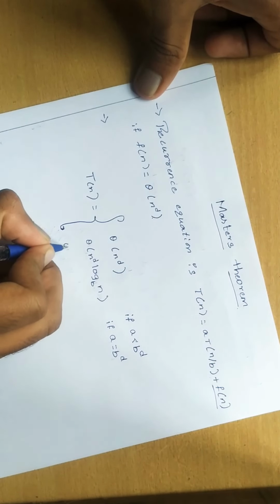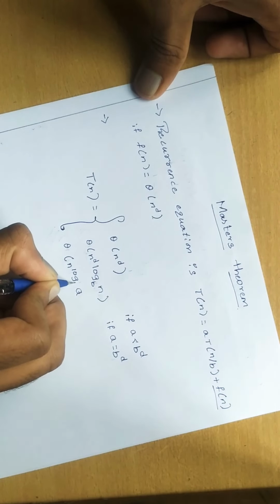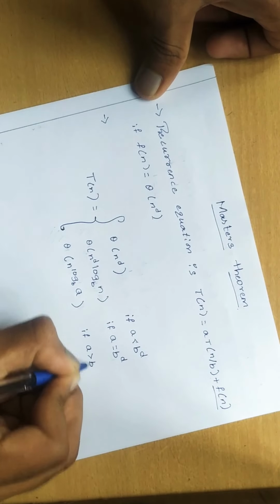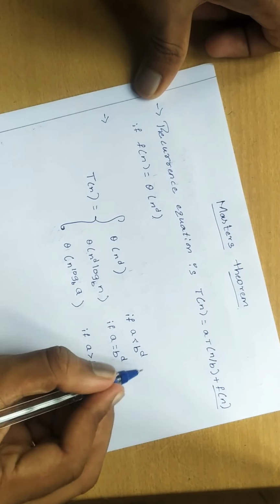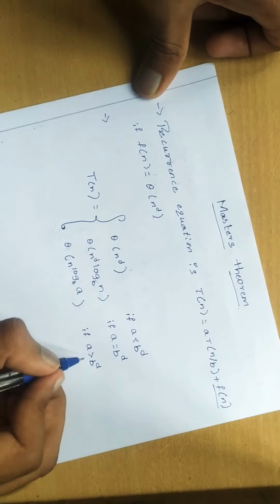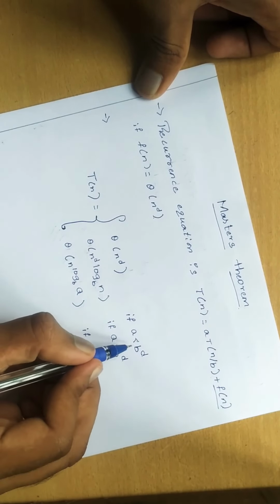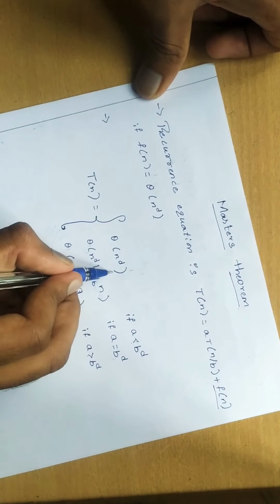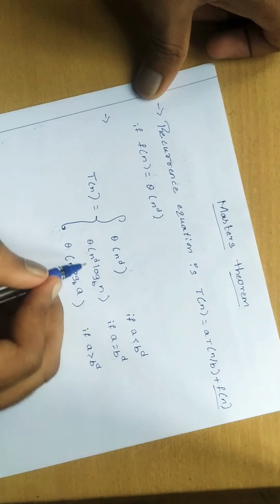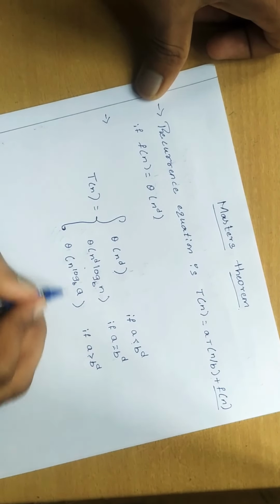And the third case is theta of n to the power of log a to the base b, if a is greater than b to the power of d. So there are three cases: a is less than, equal to, and greater than b to the power of d. In a Masters Theorem problem, depending on whether we get less than, equal to, or greater than, we consider the corresponding case.